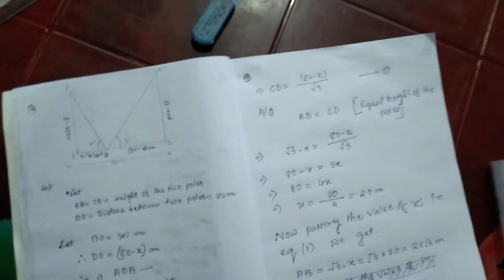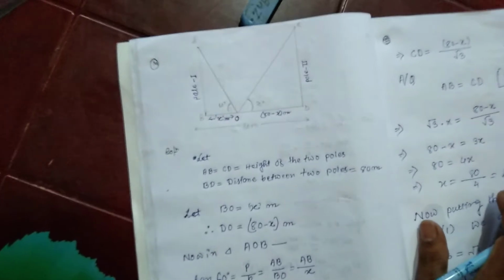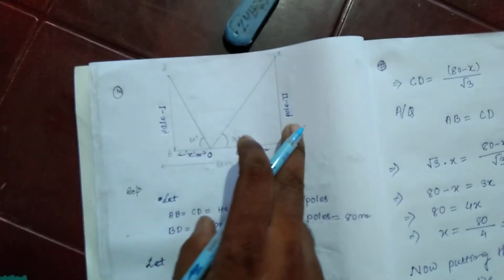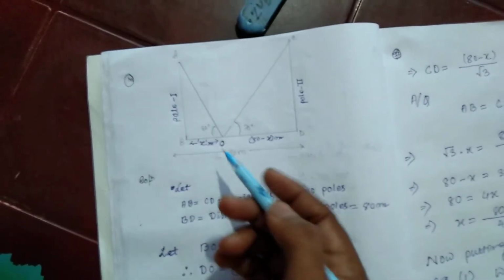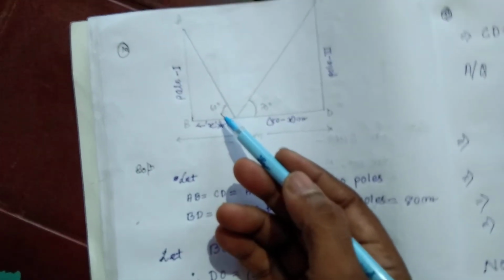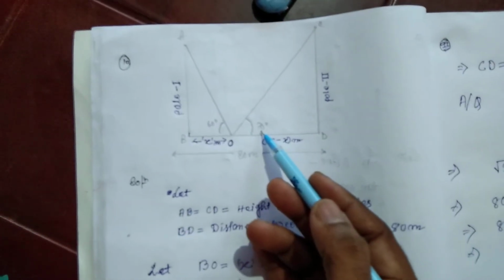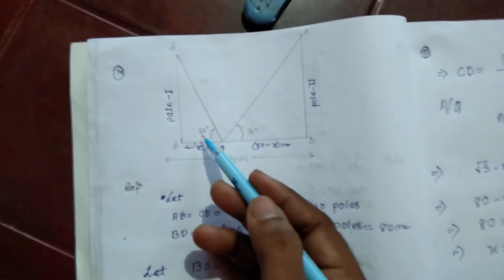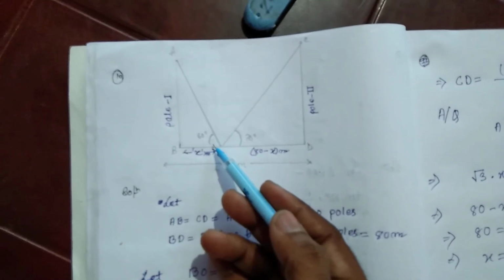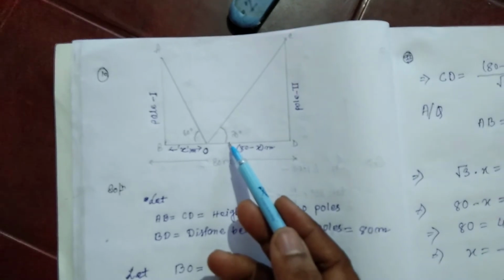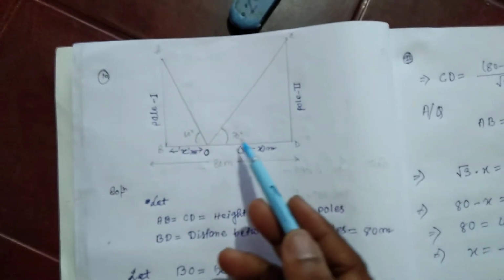To solve this problem, according to the question, the diagram will be this one. Two poles: this is pole 1, this is pole 2, and you see here the elevation angles. The first elevation angle is 60 degrees, and the second is 30 degrees. The elevation angle towards pole 1 is 60 degrees, and towards pole 2 is 30 degrees.